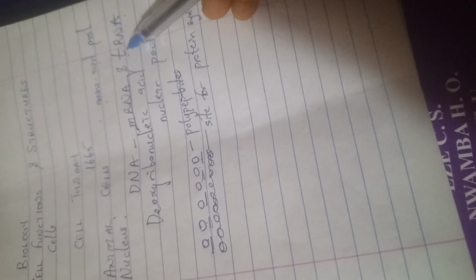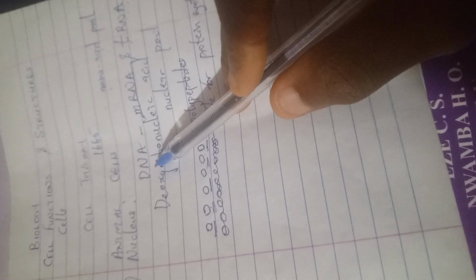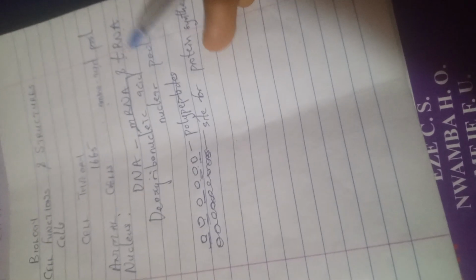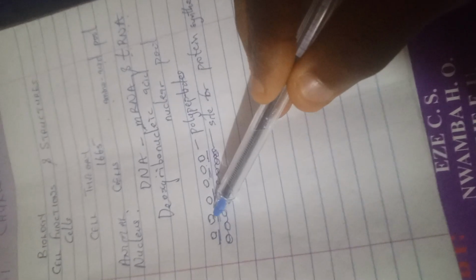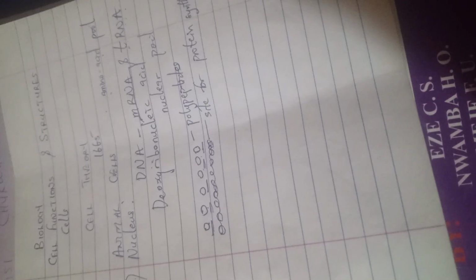Now, the amount of amino acid that will be taken by the transfer RNA is determined by the DNA. If the DNA gives an instruction that it needs 2 amino acids, then the transfer RNA will come and place 2 amino acids right above the messenger RNA. If it gives an instruction of 5, then the transfer RNA will come and collect 5 and place them right above the messenger RNA. And this is how protein is being formed.